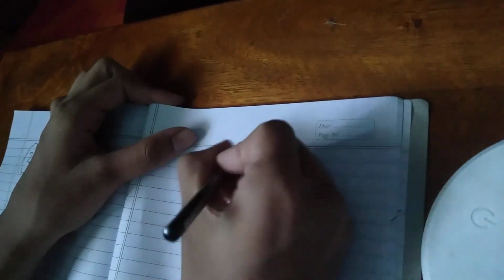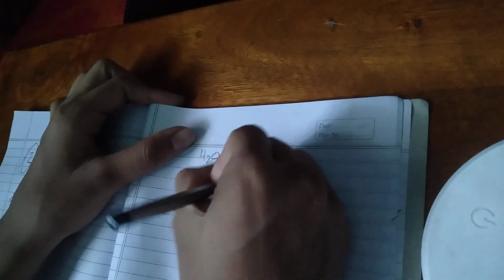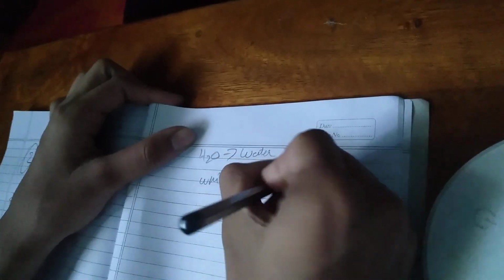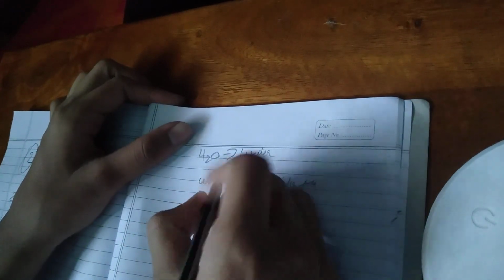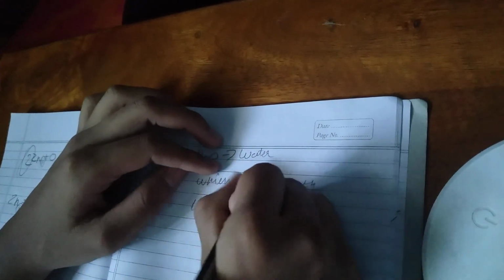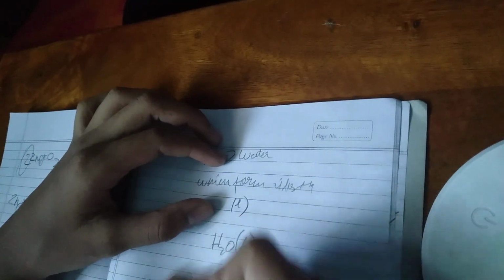H2O is water. Which form is it? It's in liquid form, right? Yeah. So we represent it with L. So we will write H2O (l).